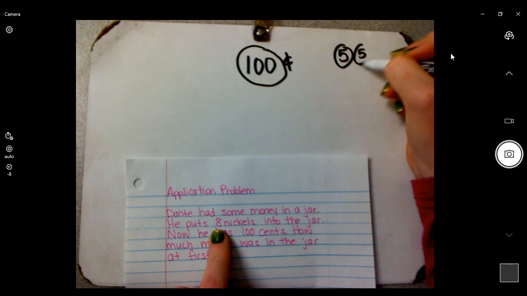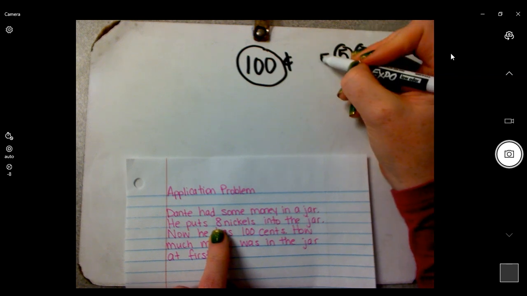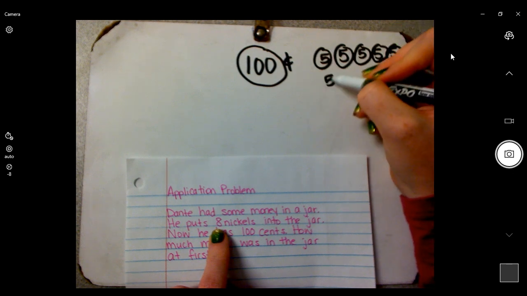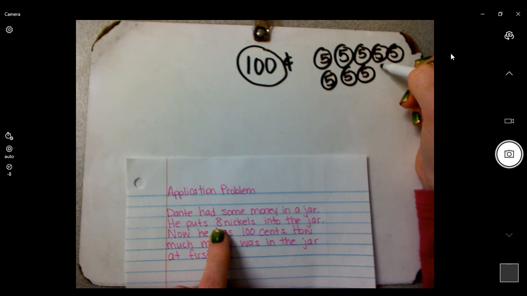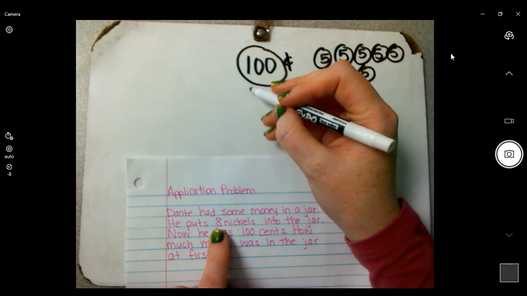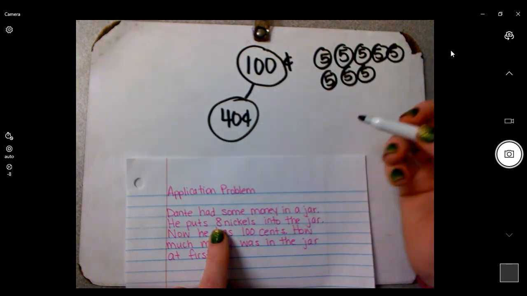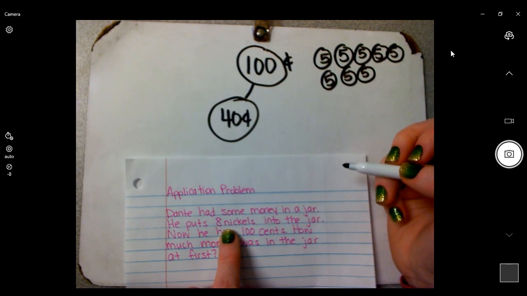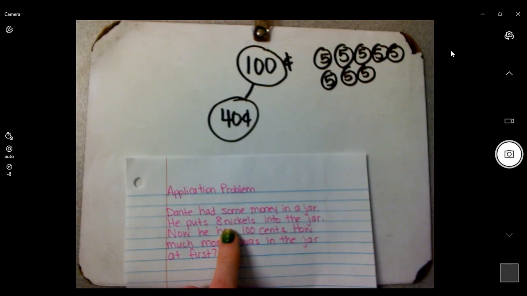5, 10, 15, 20, 25, 30, 35, 40. 1, 2, 3, 4, 5, 6, 7, 8. So that's 40 cents. 40 cents is 8 nickels. So we need to find out how much he added into the piggy bank.